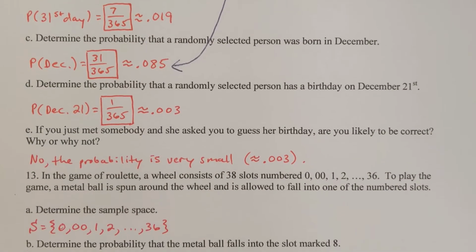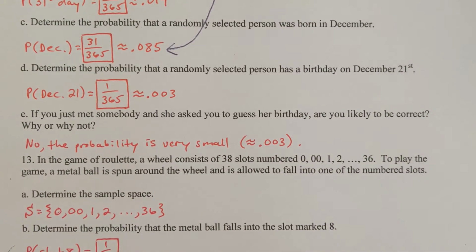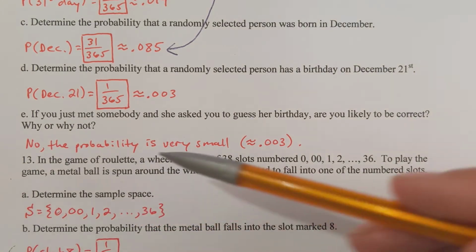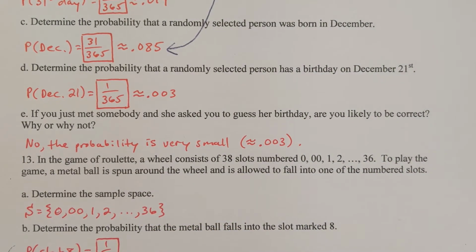Part E, if you just met somebody and she asked you to guess her birthday, are you likely to be correct? Well, so many people would say, no, you're not. Well, why is that, though? Well, the probability is very small, right?